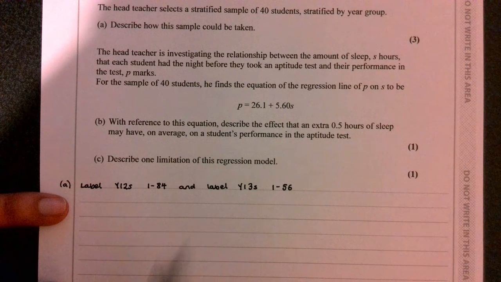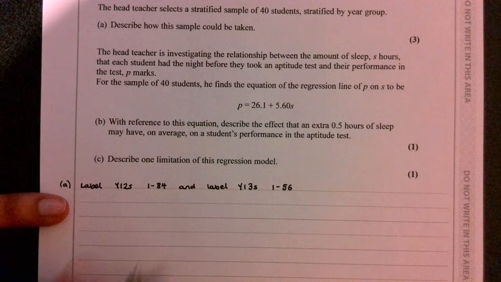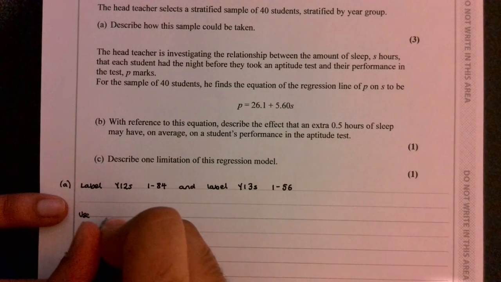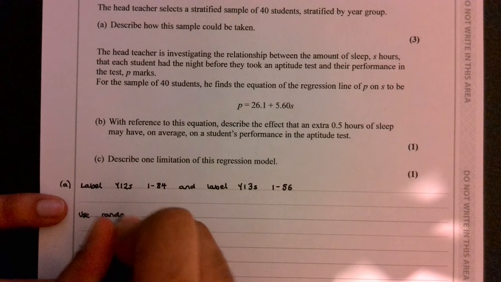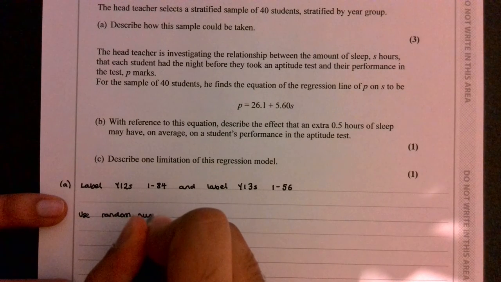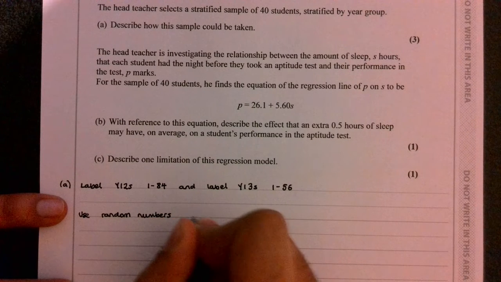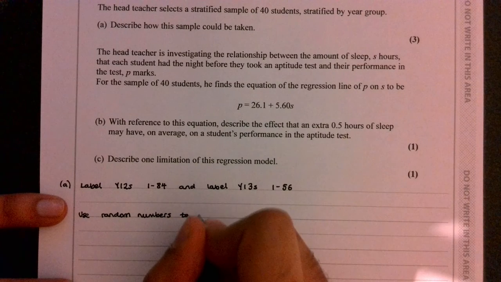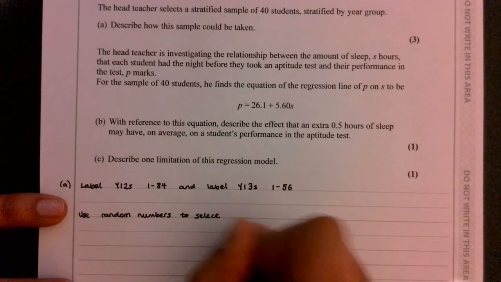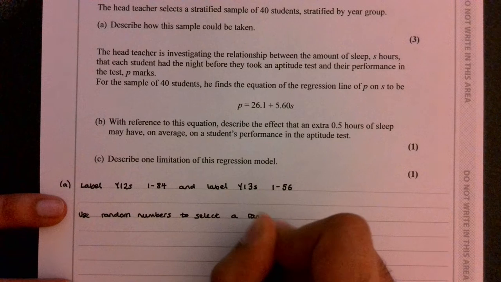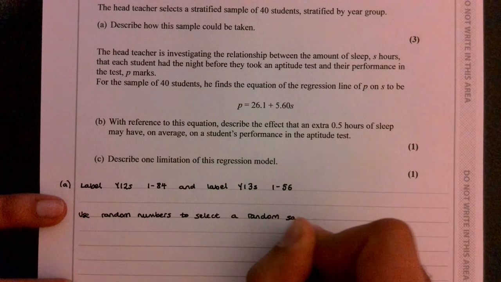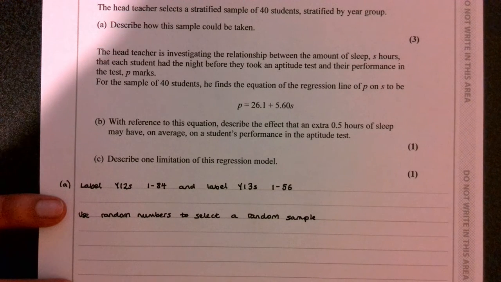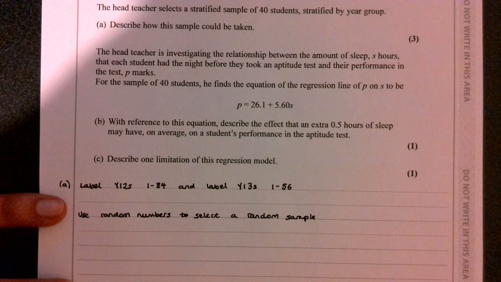And the way we select these students at random is to use random numbers. So we can use random numbers to select a random sample. And we can do this by, for example, using a computer or a calculator or anything of that sort.